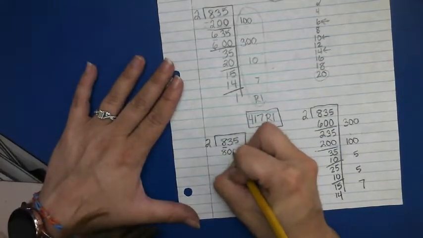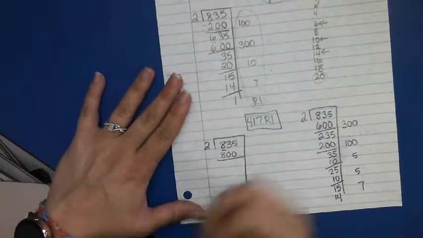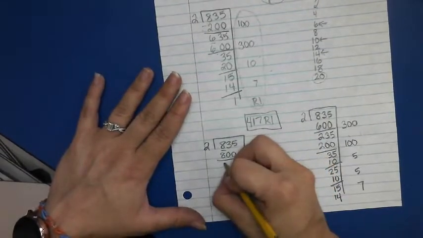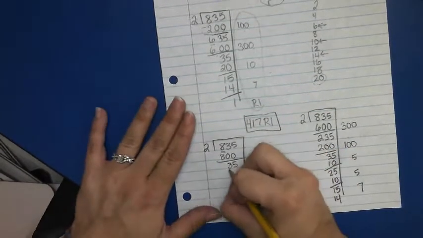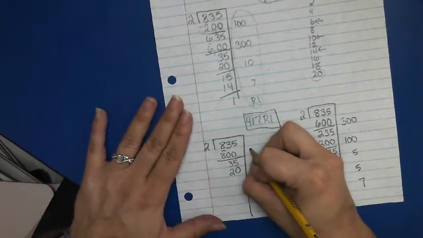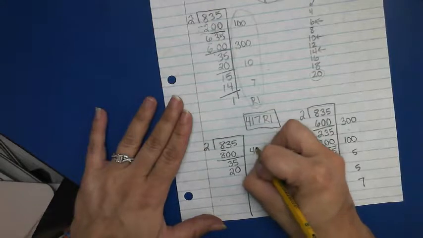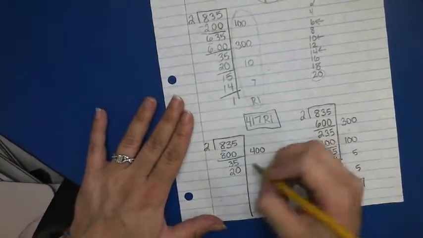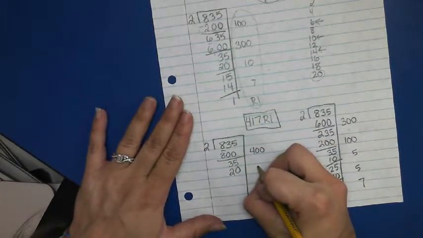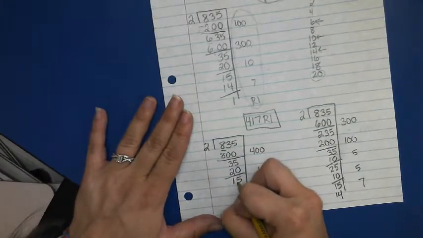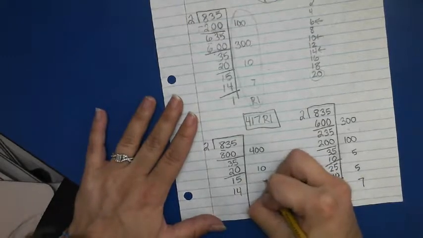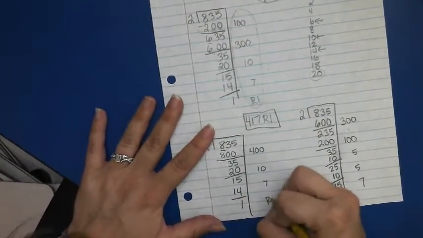Some students will see that the closest they can get would be 800, which only leaves us with 35. And then we could take out 20. Forgot to put my quotient. There we go. We could take out 20. And then we could take out our 14. And then we still have our remainder of 1.